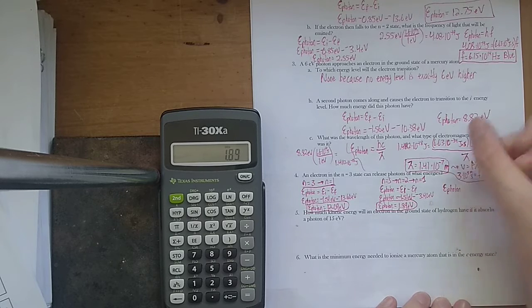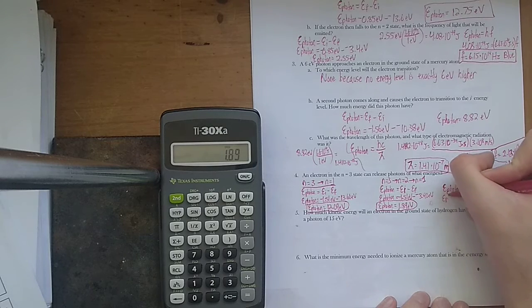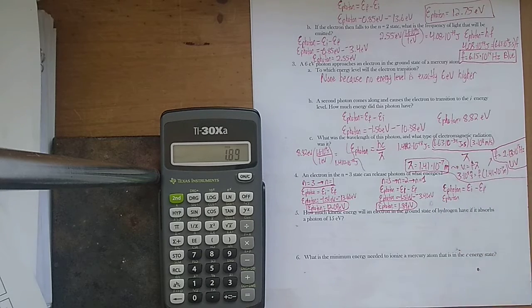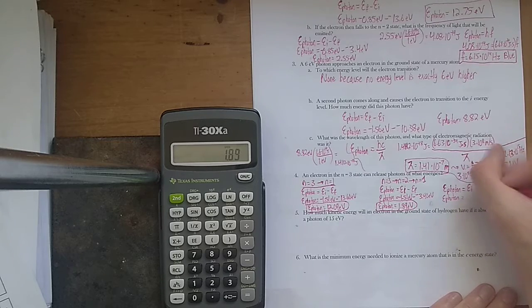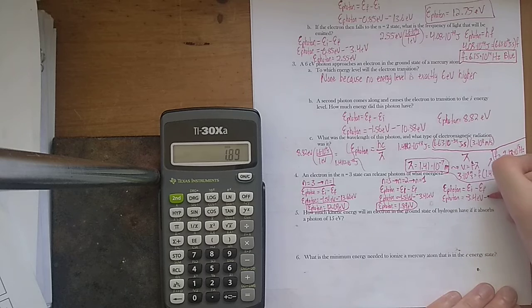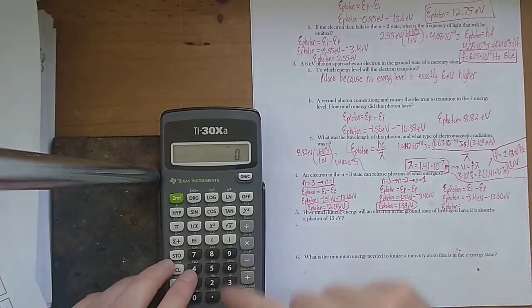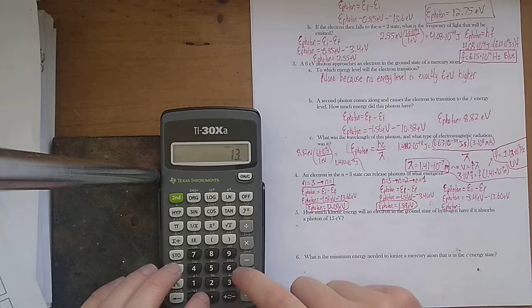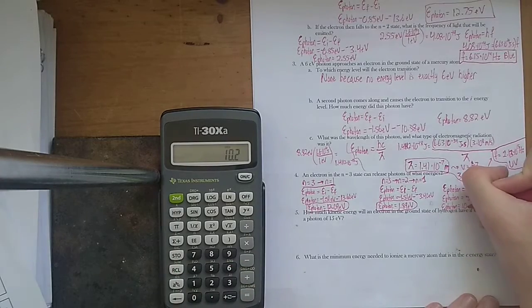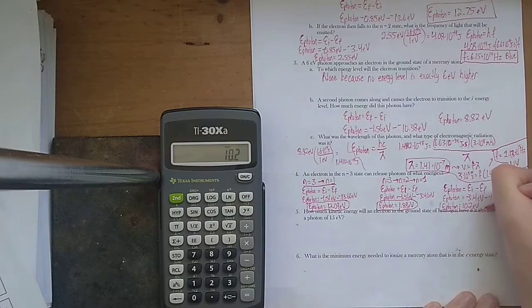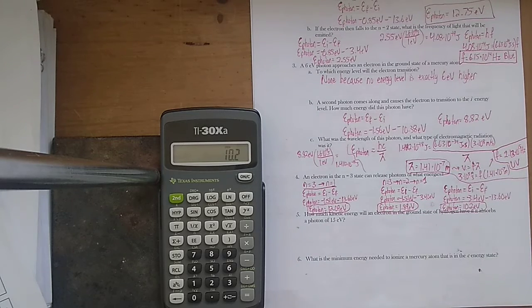And the other one would be the photon that gets released going from n equals 2 down to n equals 1. Now that negative 3.4 electron volt level, that's now our new initial energy level. And the final energy level is the negative 13.6. That is the energy level for n equals 1. And that is 10.2 eV. So there are three different photons that can be emitted of three different energies.